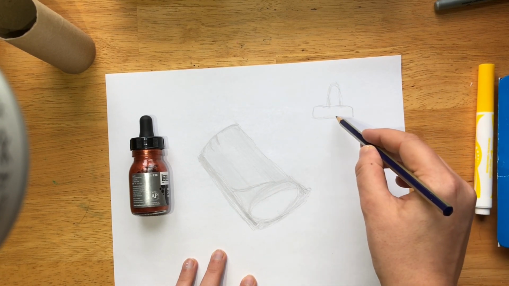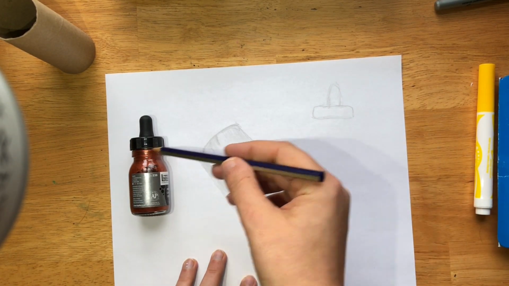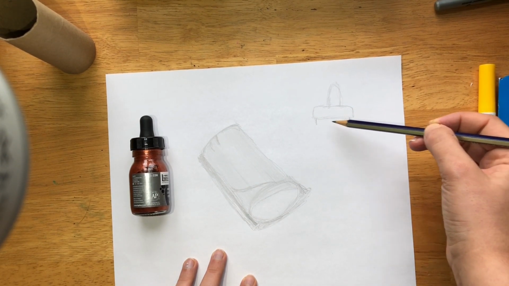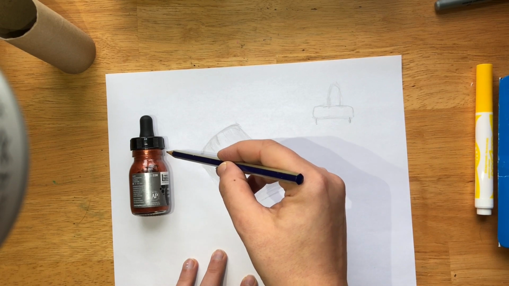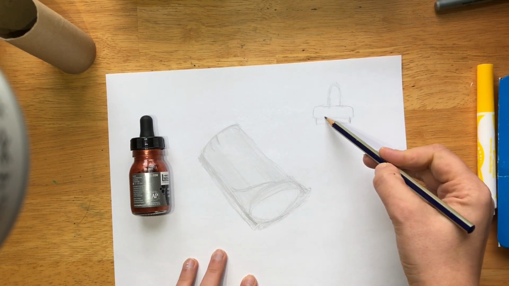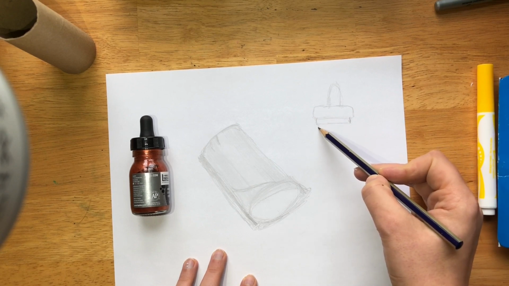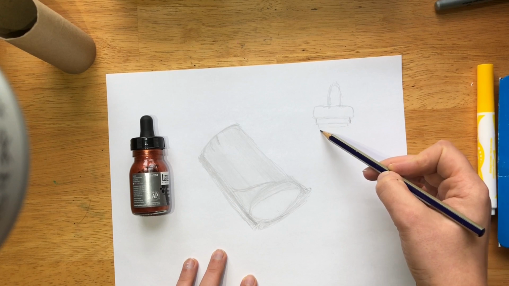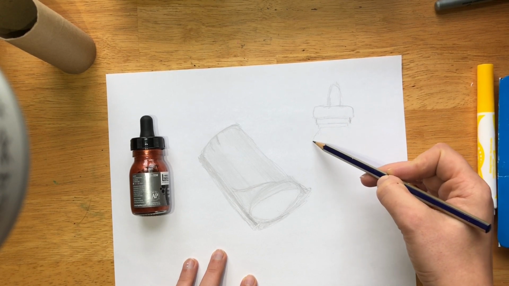Break it down into simple shapes. And now we come down, it's a little more narrow. Don't just assume you know what you see. Look at it, study it. It comes in more narrow. Line. Comes in a little bit more narrow again. Followed by another line. And now it's gonna gently curve out.